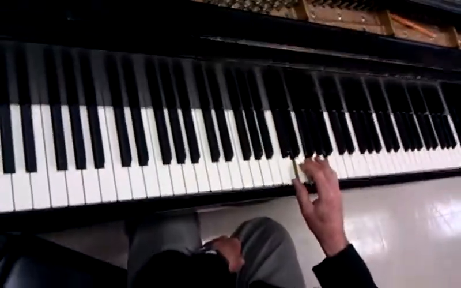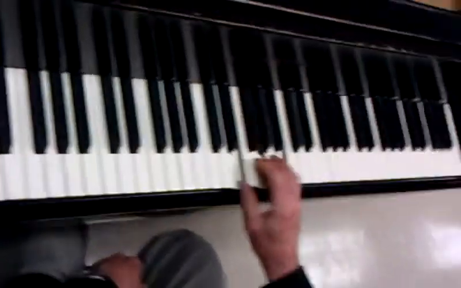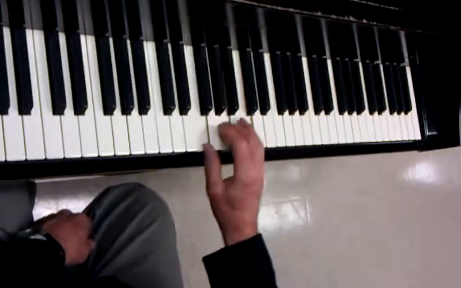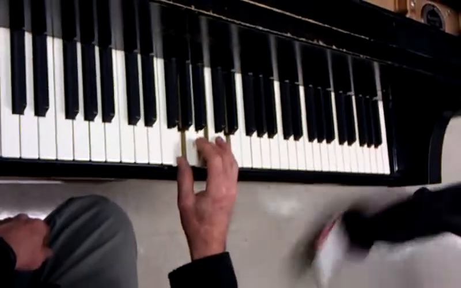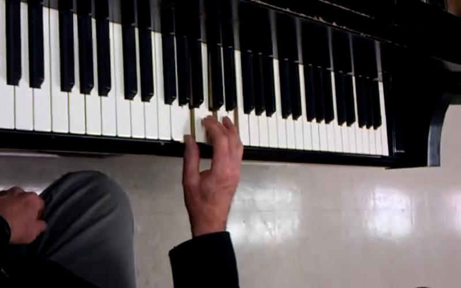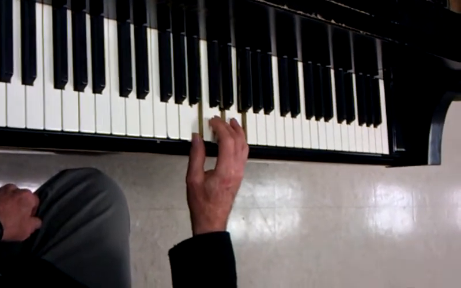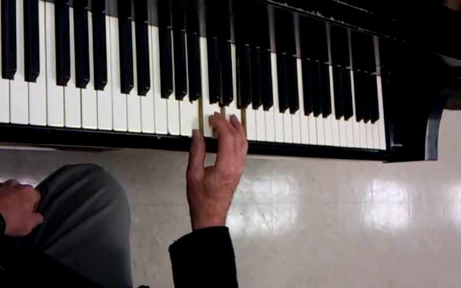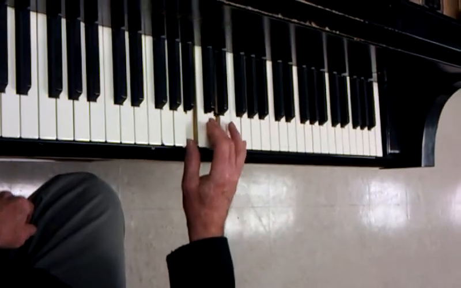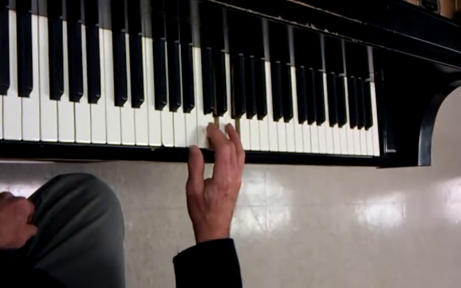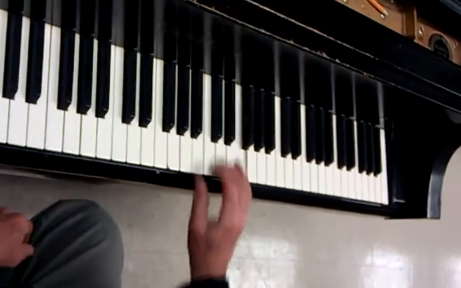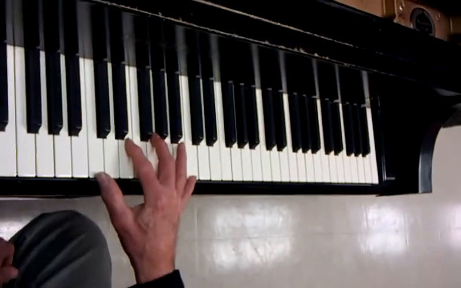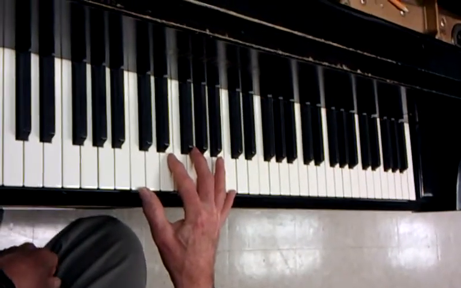Major, 2, 3, 4, major, 5, major, 6, minor, 7, minor, diminished, 7 diminished. 3 half steps, 3 half steps, diminished. All right? And the seventh also has an inherent quality.